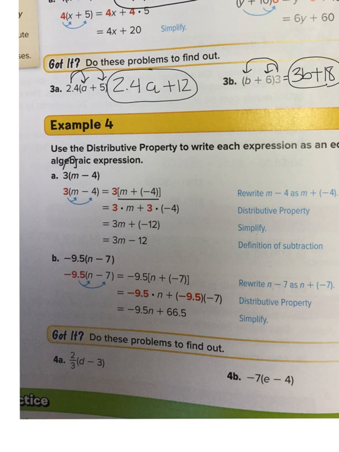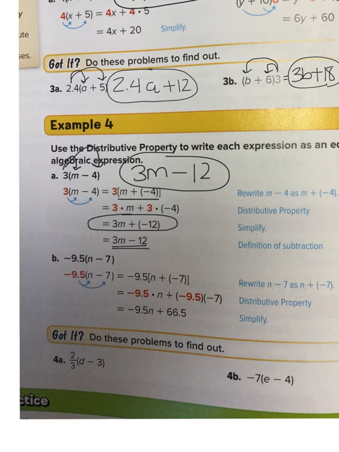So 3 times m is 3m. Because this is subtraction, I'm going to keep it subtraction. And then 3 times 4 is 12. So my final answer is 3m minus 12. Notice they had 3m plus negative 12 that they then wrote as 3m minus 12. Note that it is the same. You just need to remember that that 4 is essentially negative.